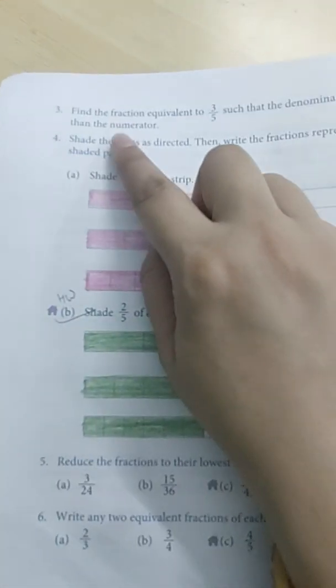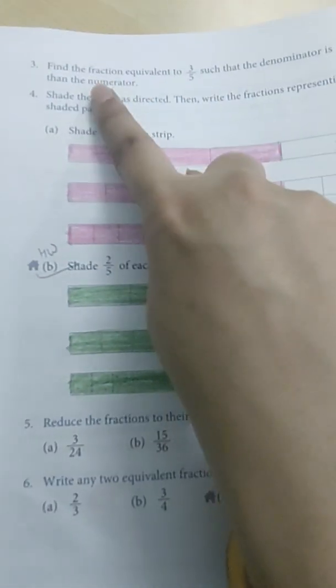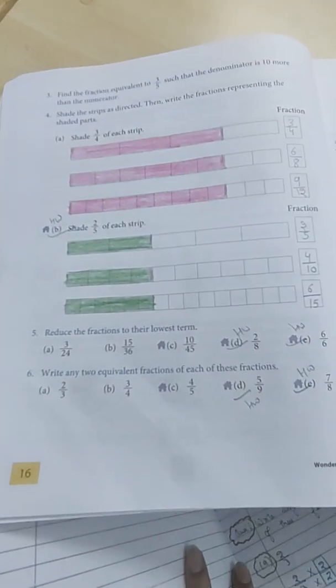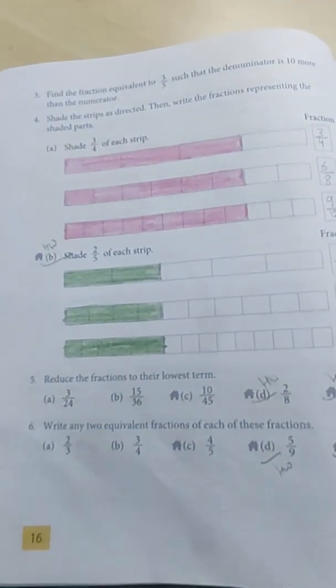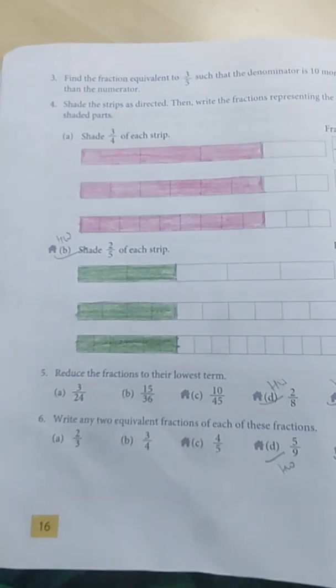Okay, now let us come to question number 3. Find the fraction equivalent to 3 by 5 such that the denominator is 10 more than the numerator. 10 more than the numerator you have to find. Numerator I was reading, denominator you have to write.